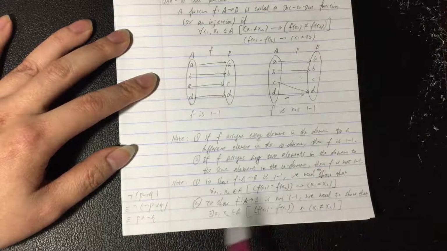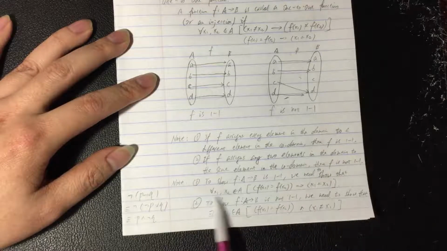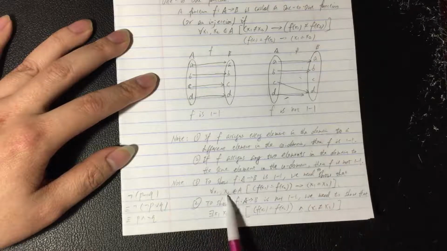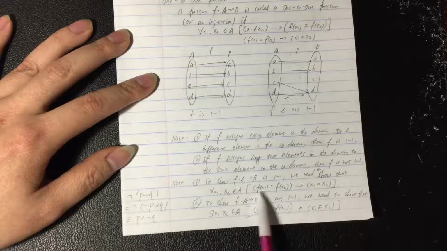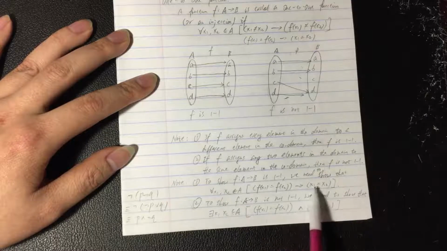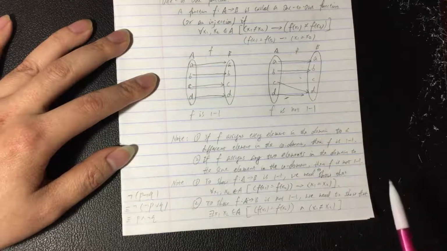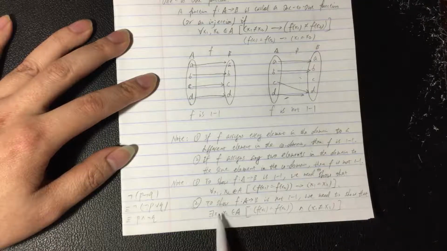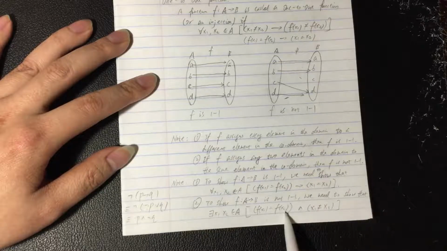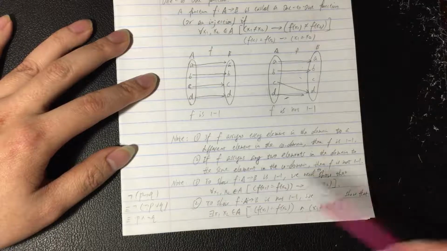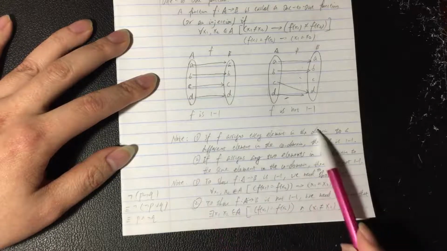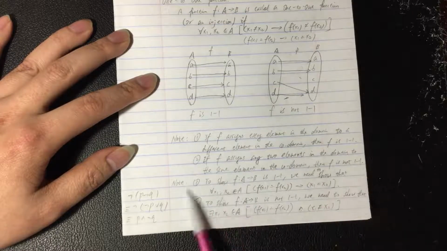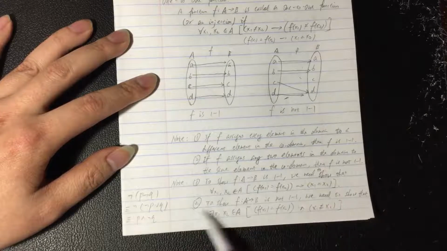So to show a function is one-to-one, we need to prove it for all s1, s2: f of s1 equal to f of s2 implies s1 equal to s2. But to show a function is not one-to-one, we just need to give one example for s1, s2 such that f of s1 equal to f of s2 and s1 not equal to s2. That's the meaning of one-to-one function, and that's how we use it to prove a function is one-to-one or not.